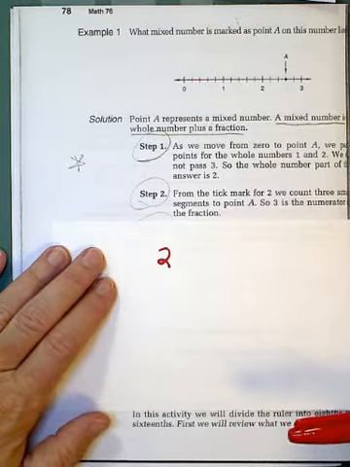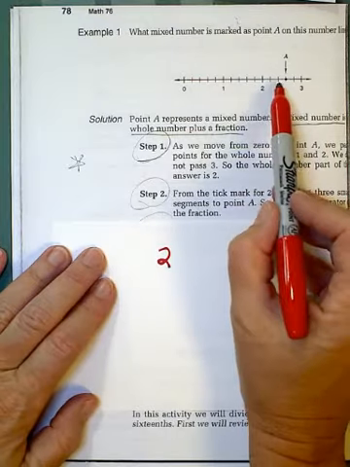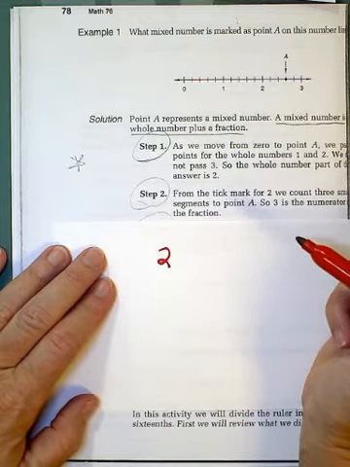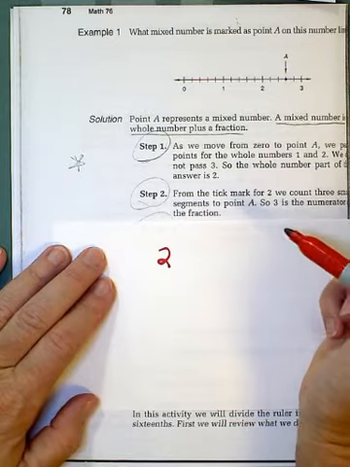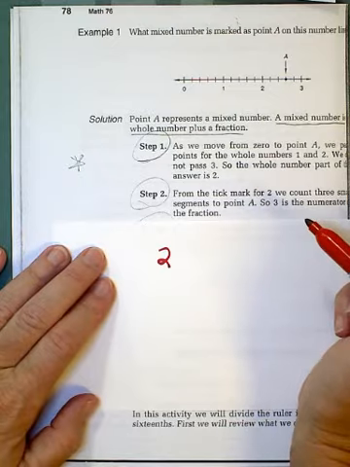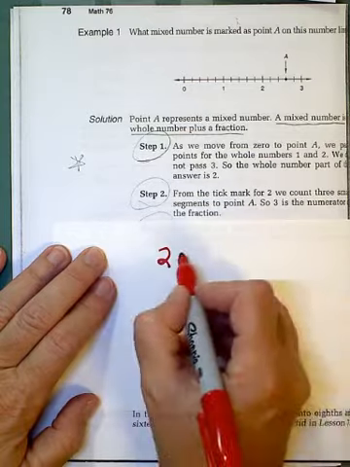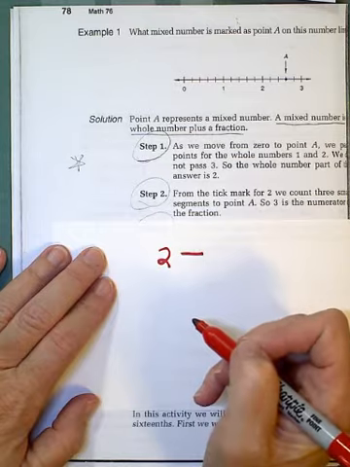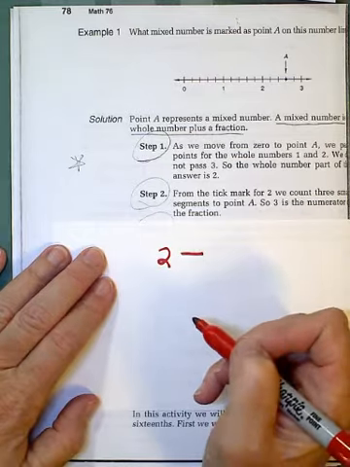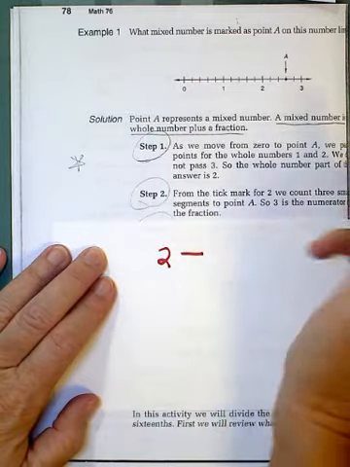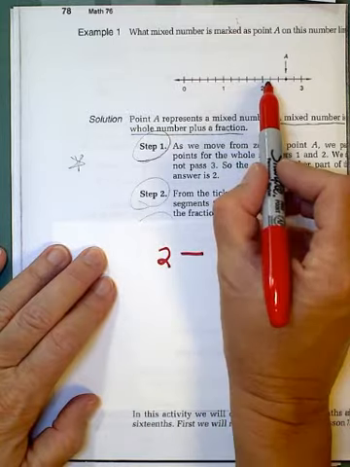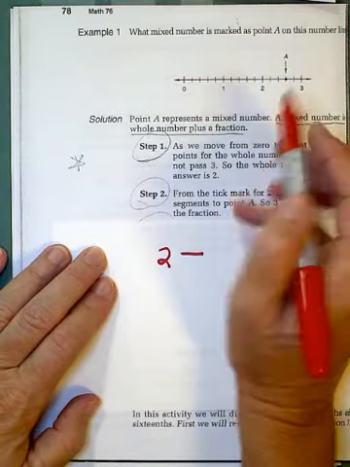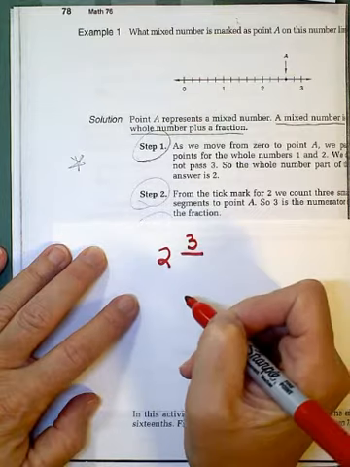Step 2 says we now need to figure out what fractional part point A is pointing to. We do that by figuring both the numerator and the denominator. You can figure the numerator first or the denominator. It looks like our book is going to figure the numerator first. So we are going to count how many tick marks past 2 is point A. And it is 1, 2, 3. Therefore, 3 is our numerator.